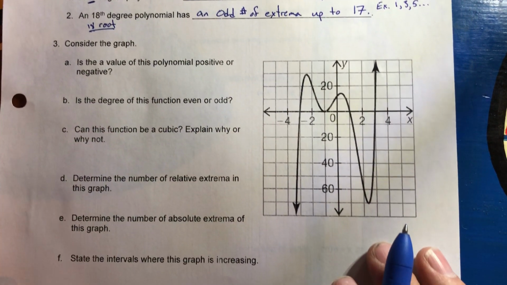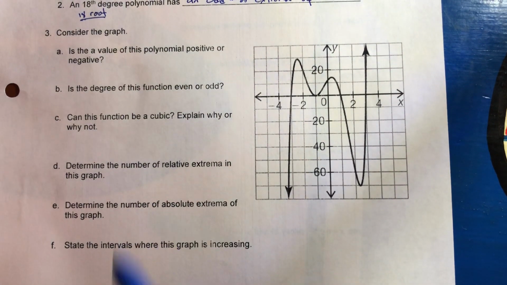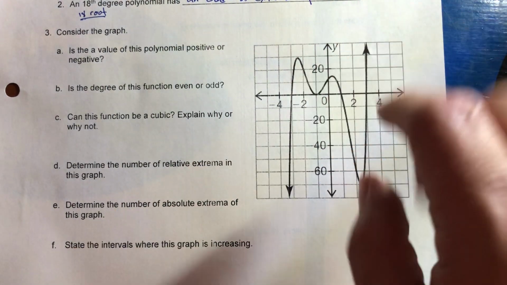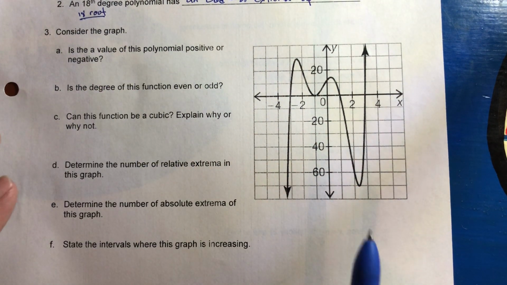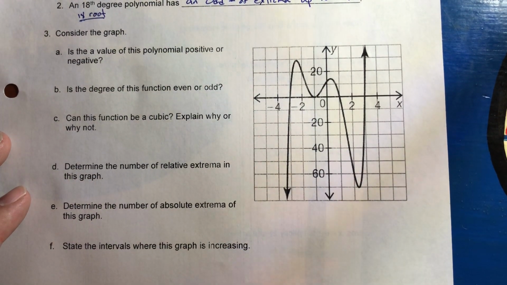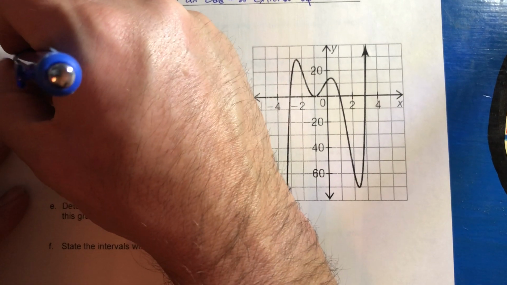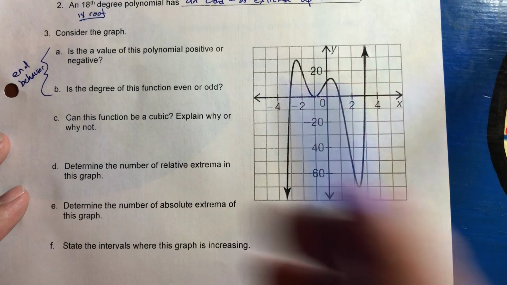Okay, let's look at number 3. It says consider this graph and then answer the following questions. So this relates to what we did last class. Last class I gave you all the characteristics and we graphed it. Today we're going to take the graph and then we're going to find all the characteristics. So I look at this graph, and really these first two deal with the end behavior. Okay, so just like last class, that's what we're going to start with.